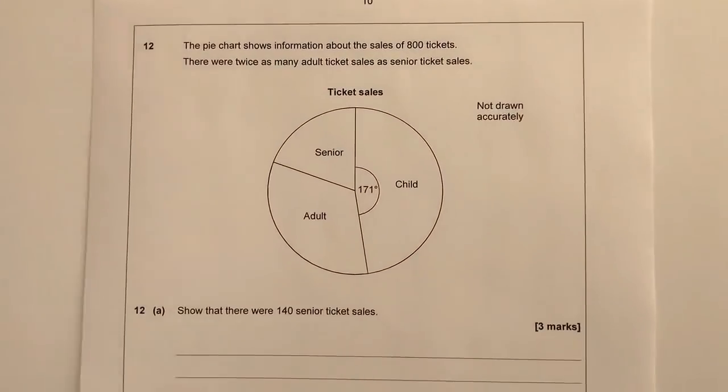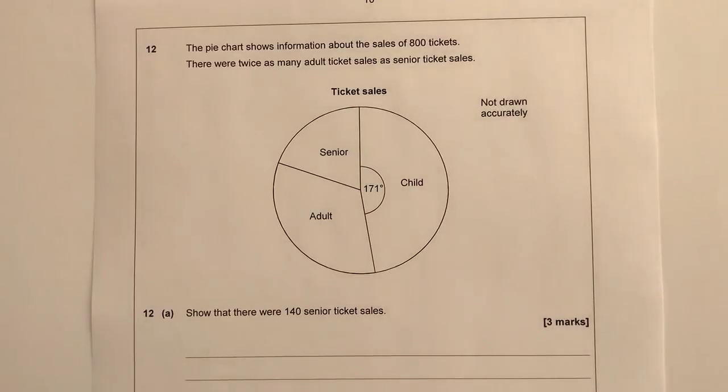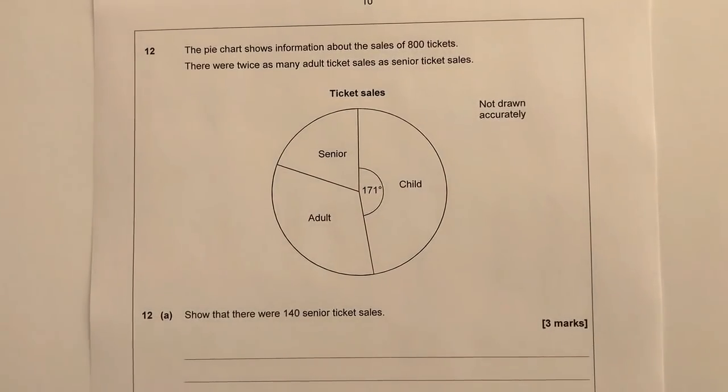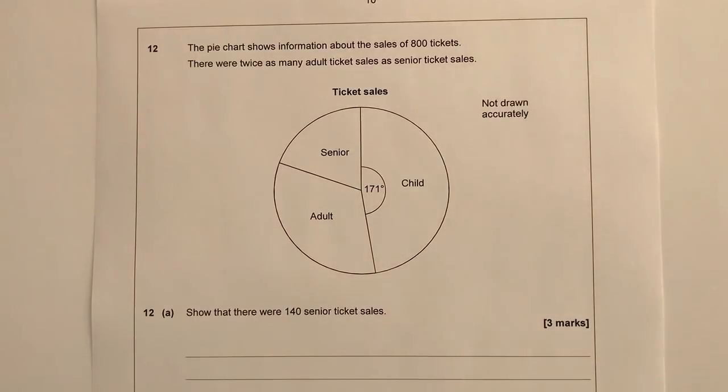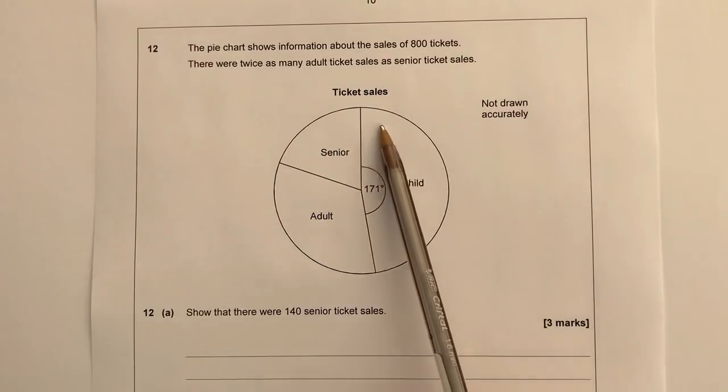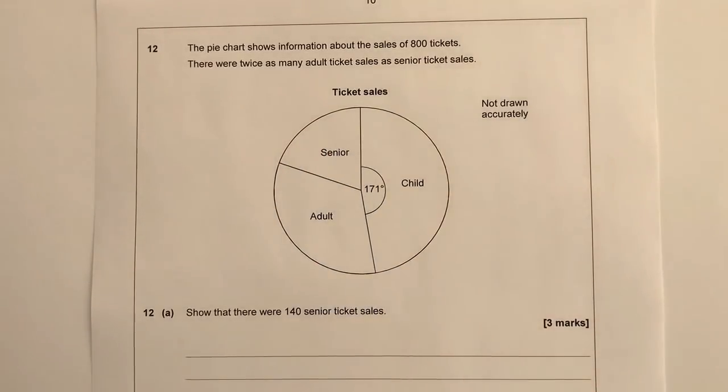In question number 12, we've got the good old standby of a pie chart. You're going to see pie charts such a lot. They do keep cropping up. They're really very, very popular. So the pie chart shows information about sales of 800 tickets. What we're saying is that overall, this whole pie chart represents 800 tickets, of which some are being bought by children, some by seniors, and some by adults.